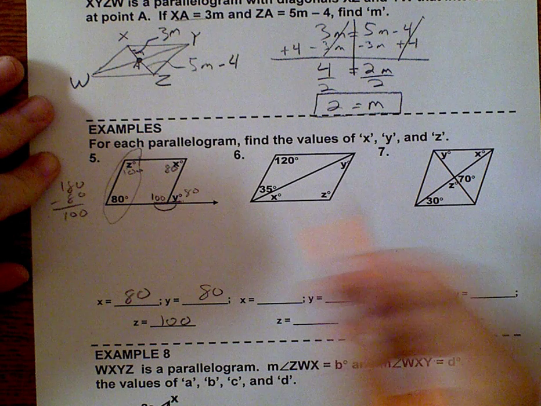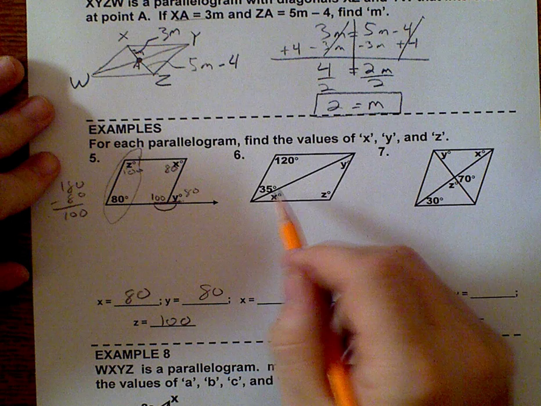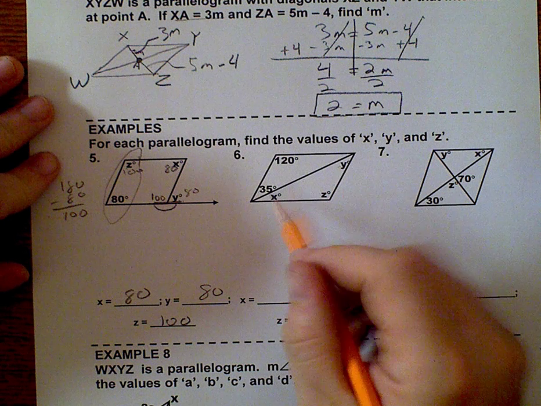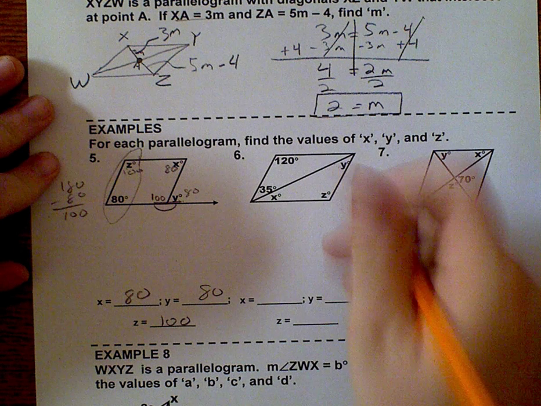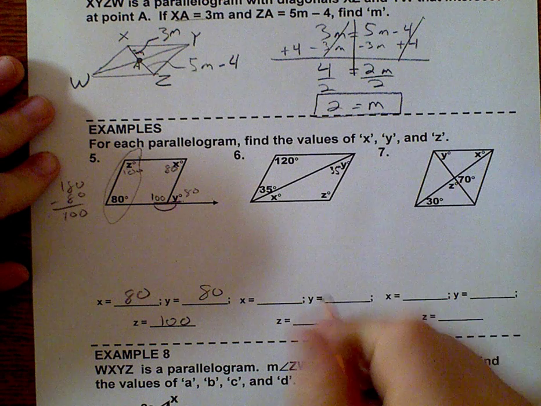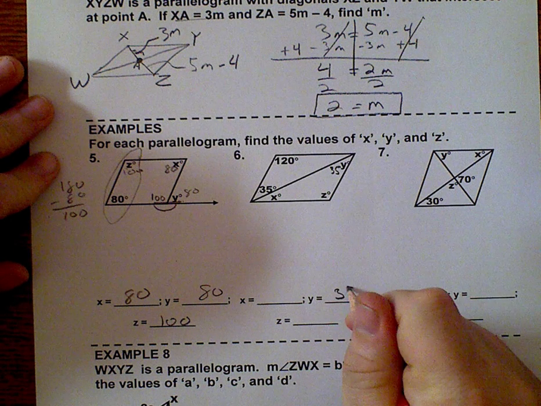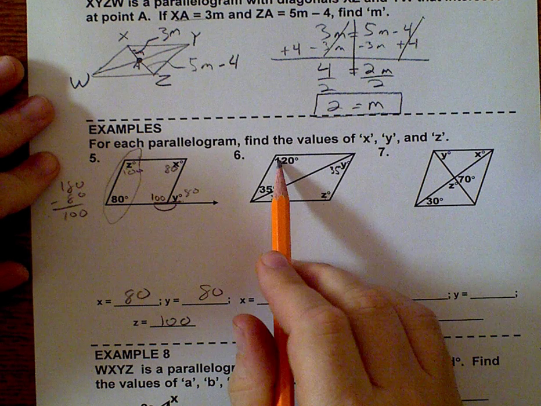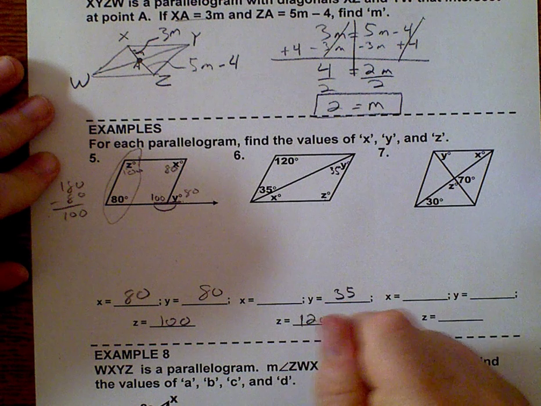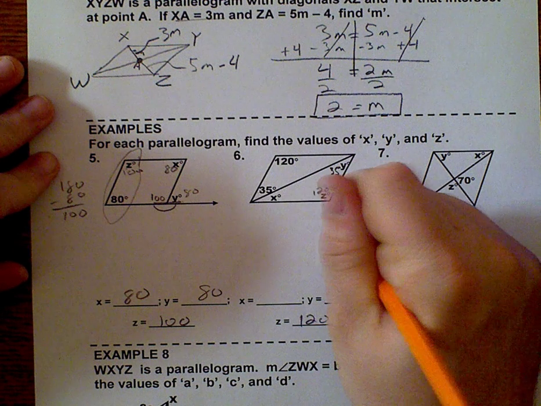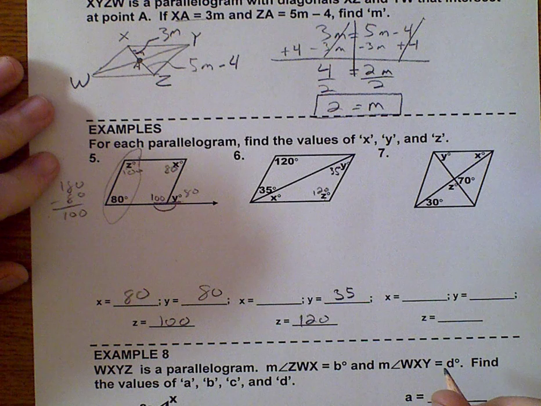Over here, well, this angle and this angle are alternate interior, so that means that this must be 35 degrees. Z is opposite the 120, so it must also be 120. And then I need to figure out what this is.